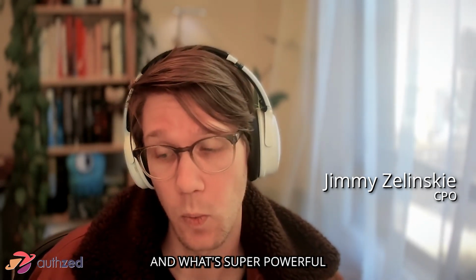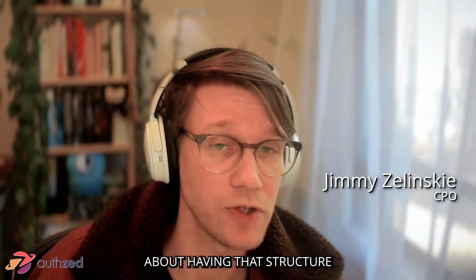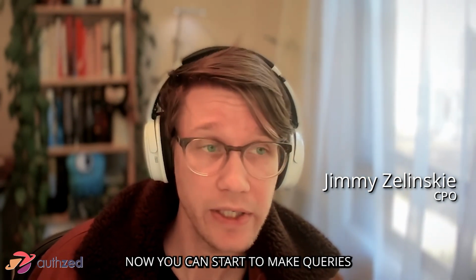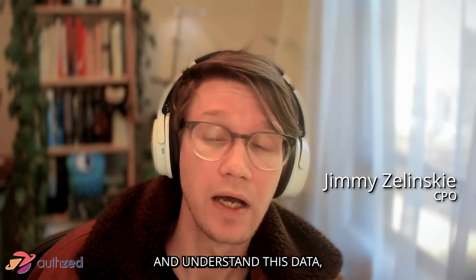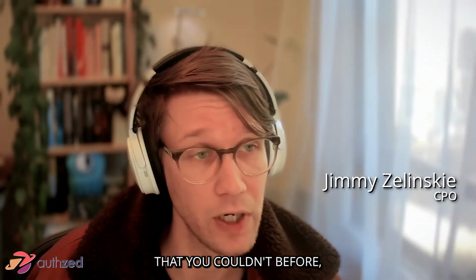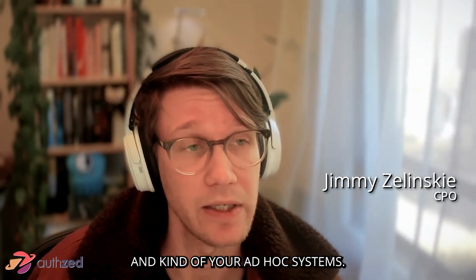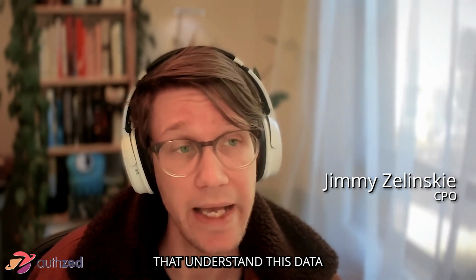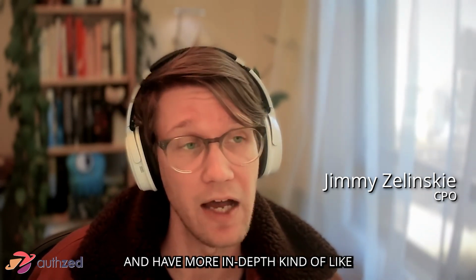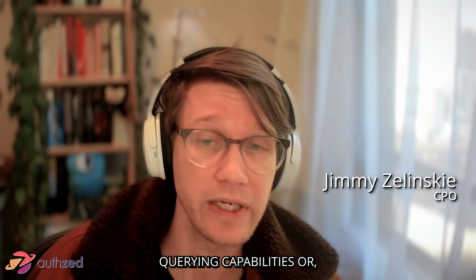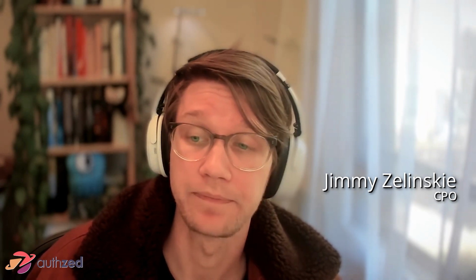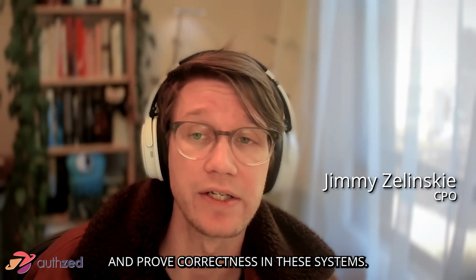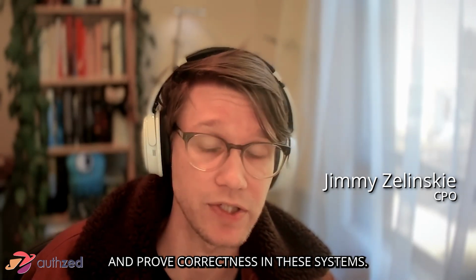And what's super powerful about having that structure and having this foundation is now you can start to make queries and understand this data in ways that you couldn't before, probably with how you're storing it in your ad hoc systems. And you can build tools that understand this data and have more in-depth querying capabilities, or enforce assertions or help you understand and prove correctness in these systems.